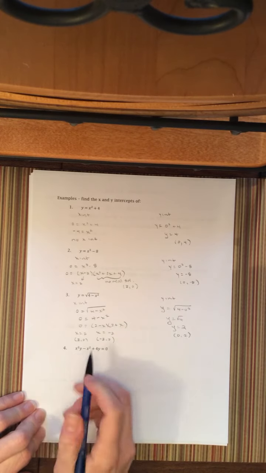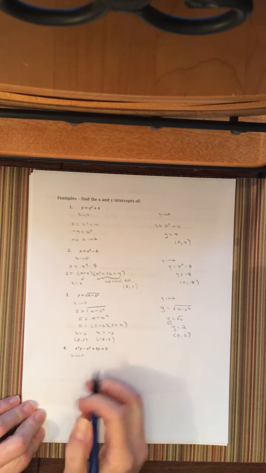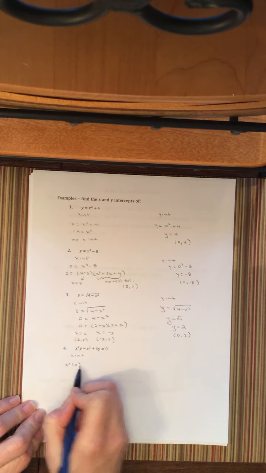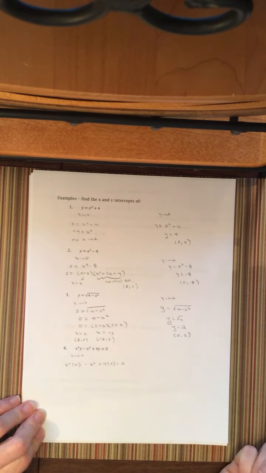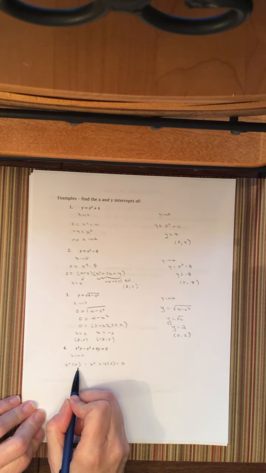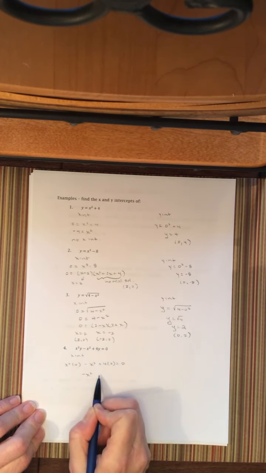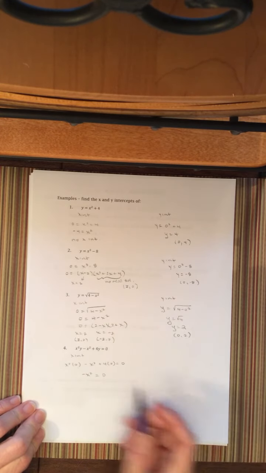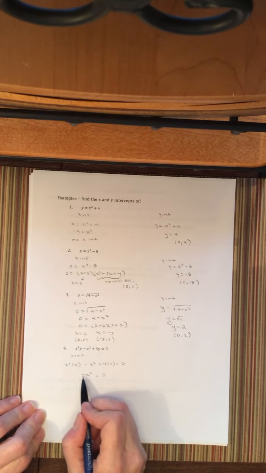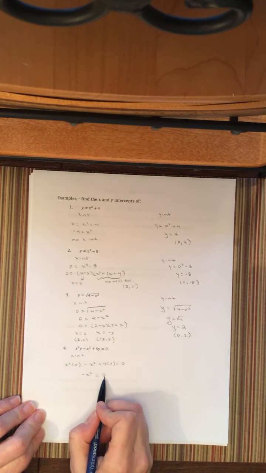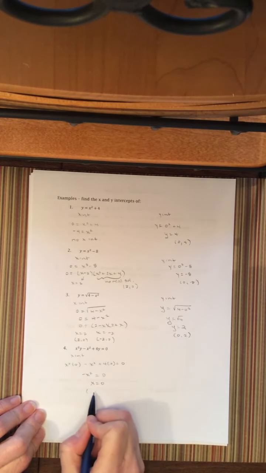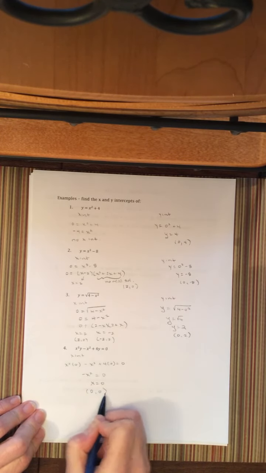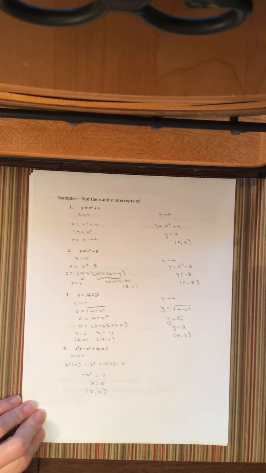Last one, if I try to find my x-intercept, all the y's in the problem should be set to 0. And that's going to leave me with 0 minus x squared plus 0 equals 0. And the only way for that to be true, the only thing I can square and then make it negative and get 0 is 0 itself. So my x-intercept, which is also a y-intercept, is 0, 0.